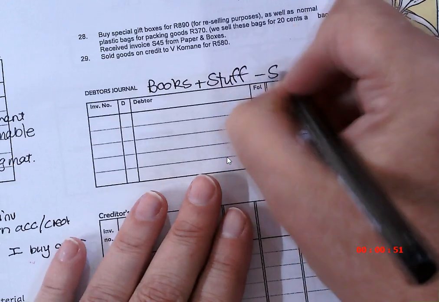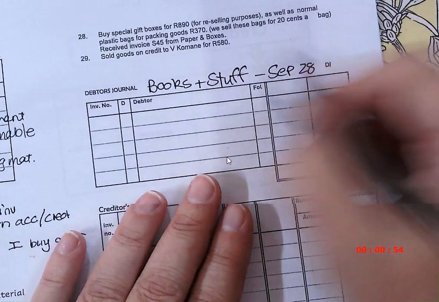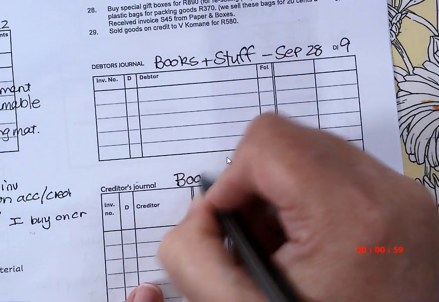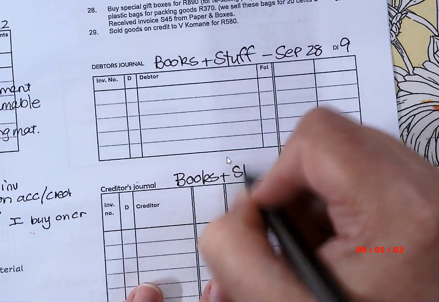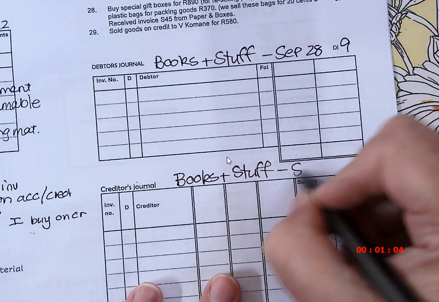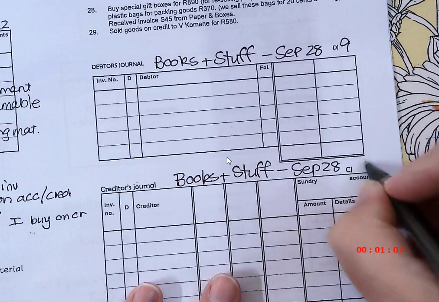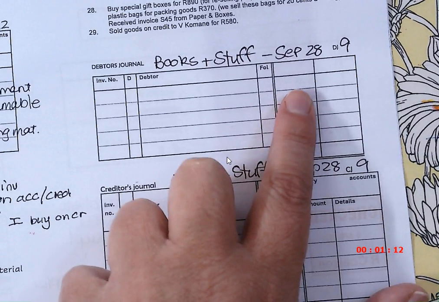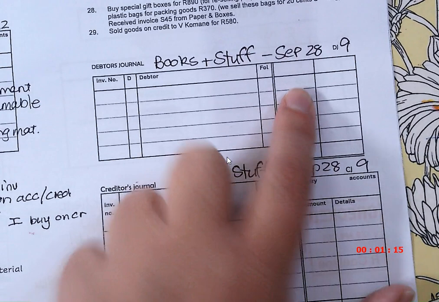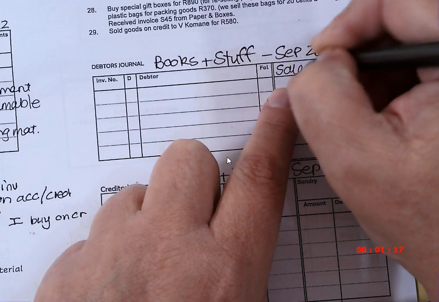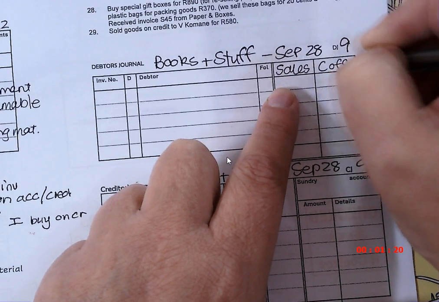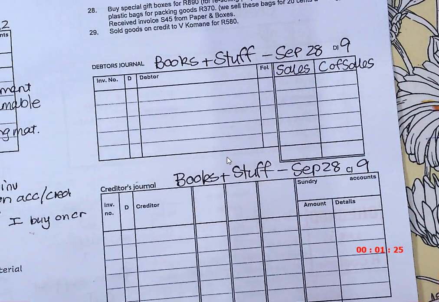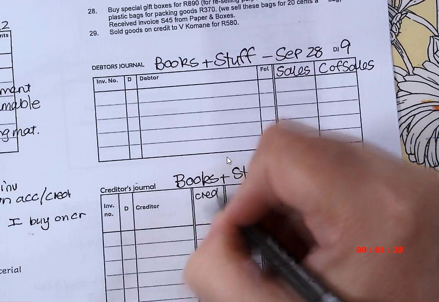And it's September 28th. And because it's September, it's the 9th month. And the same goes with the creditor's journal, Books and Stuff, September 28th, CJ 9. So the DJ headings are always the same: sales, cost of sales. The CJ, the first column, is always creditors control.